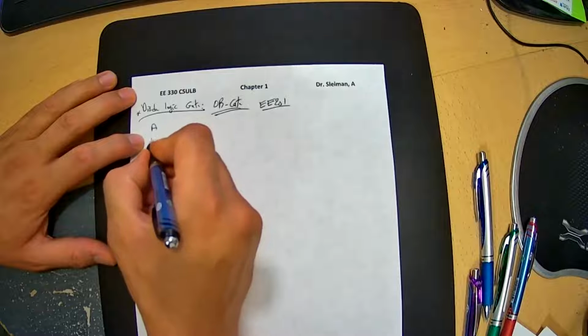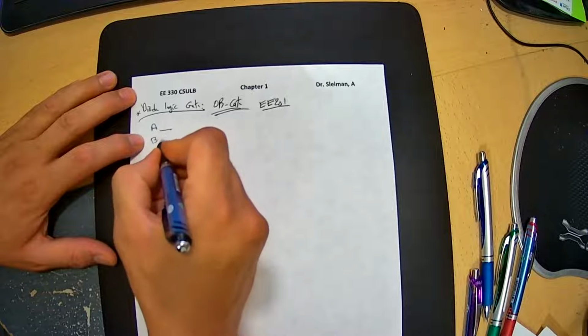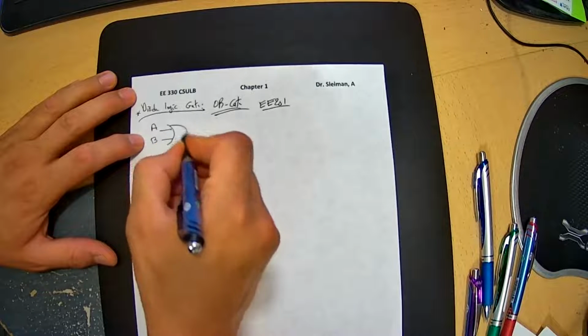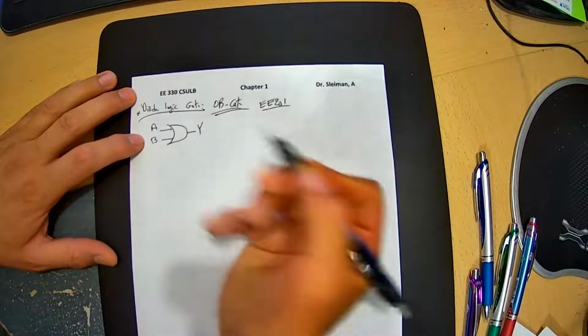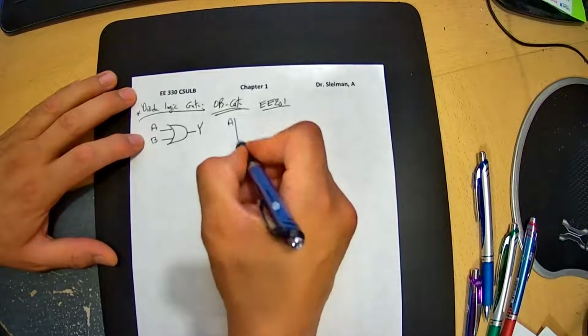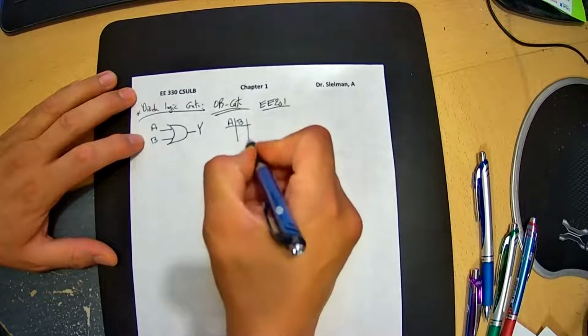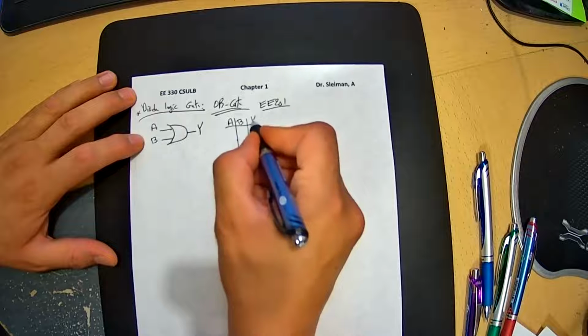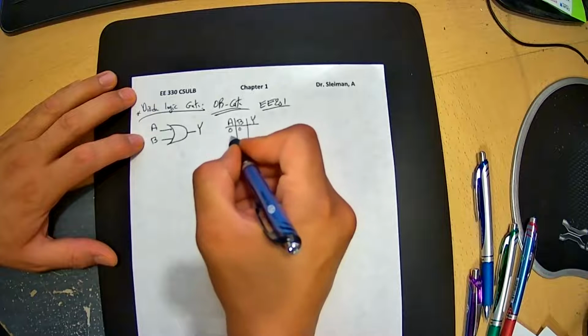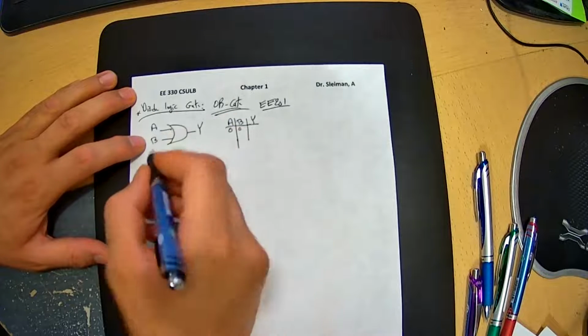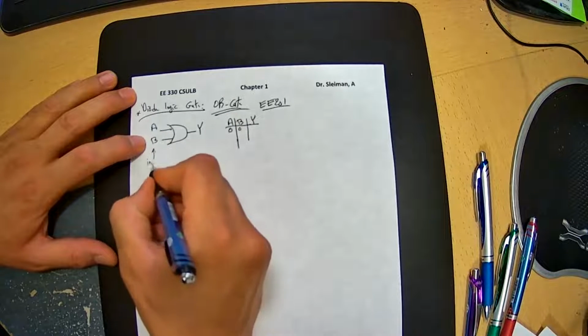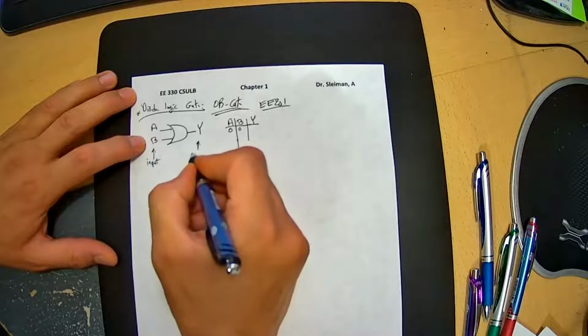Let's say we have a gate of 2 inputs. This is an OR gate. So A or B, if we are talking about a 2 input system, this is the input side, and this is the output side.